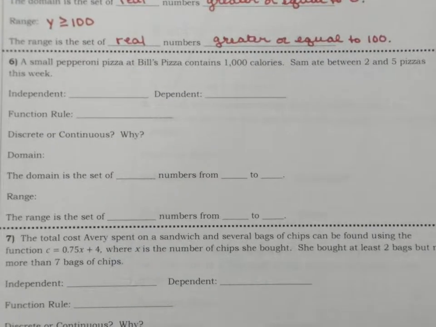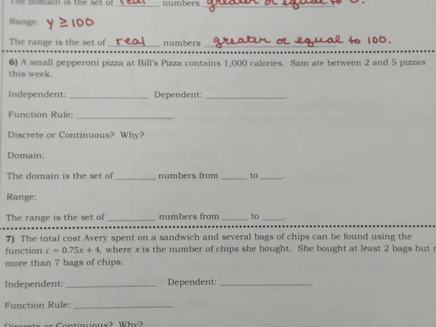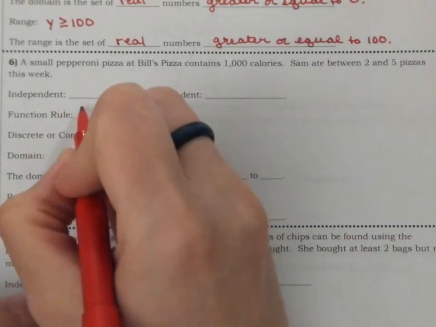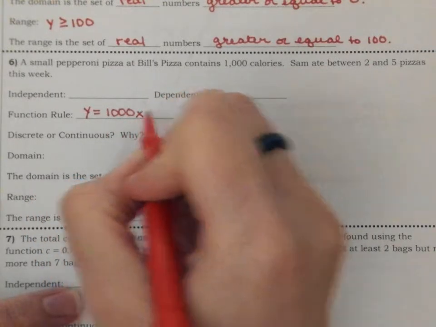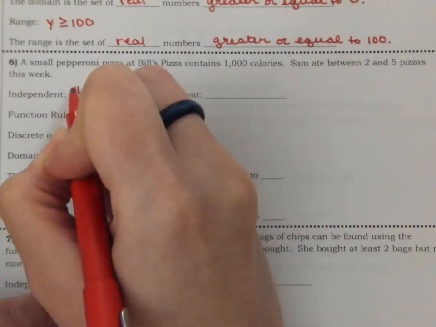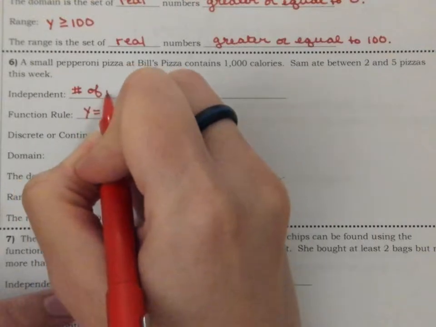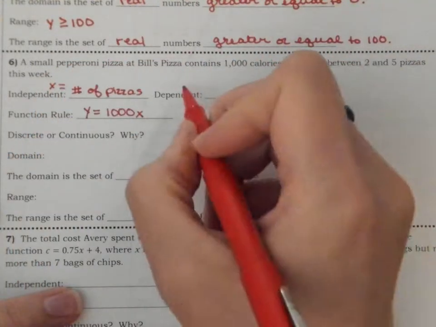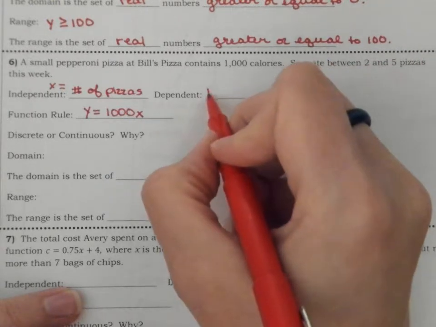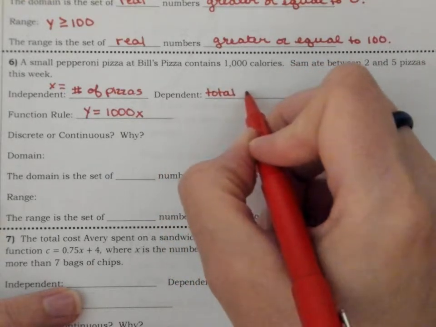Number 6. A small pepperoni pizza at Bill's Pizza contains 1,000 calories. Sam ate between 2 and 5 pizzas this week. If I were to make a function rule about that, y equals 1,000x, where x is the number of pizzas. Right? That's my independent. My dependent is the total number of calories.